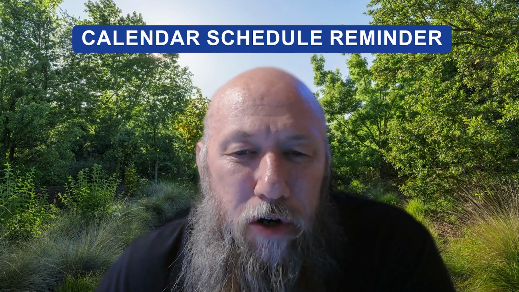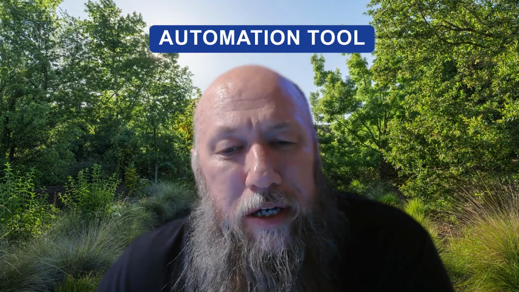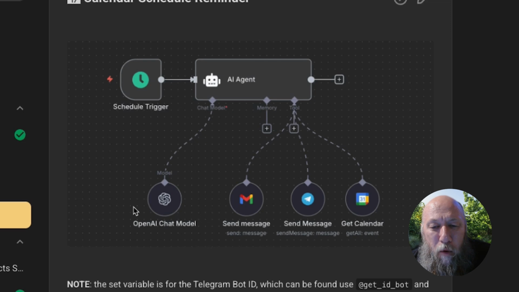Hello automators. Today we're going to build the calendar schedule reminder, and we will be using N8N as our automation tool of choice. Right here is the example of what we're going to build.